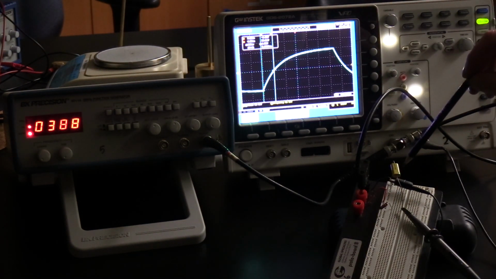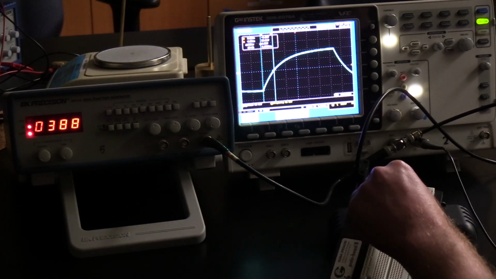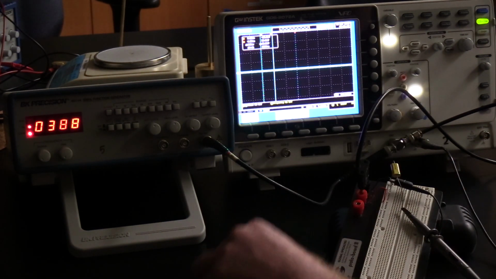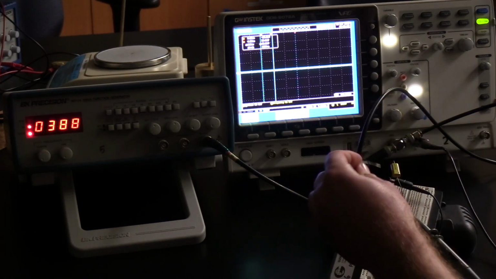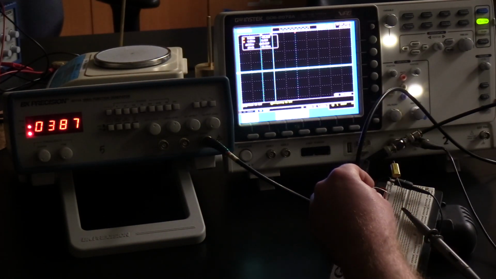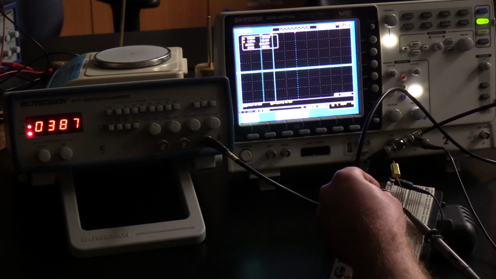And that was for 1 kilo ohm resistor and 0.27 microfarads. Now the last thing to check is to go back to the original resistor, which was 100 ohms, and I'll plug it in one side in the red, the high side from the function generator.